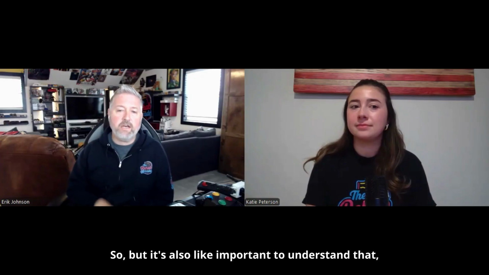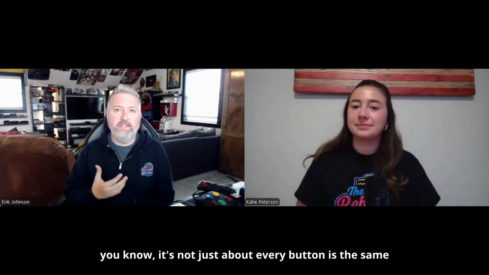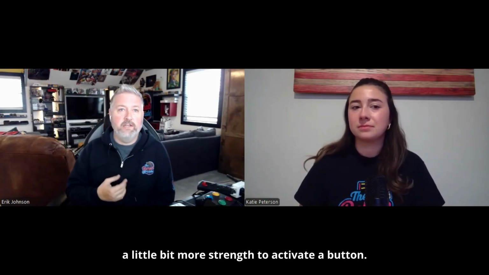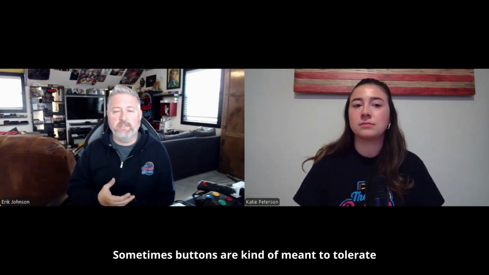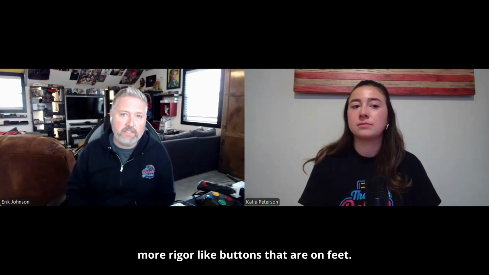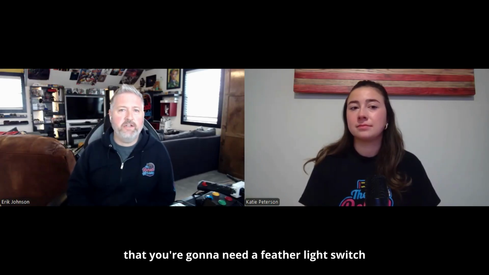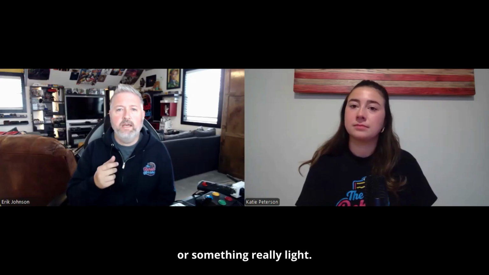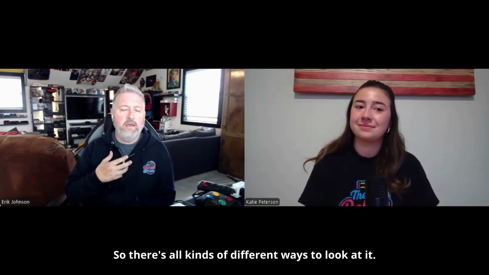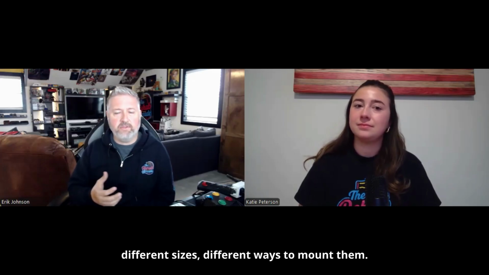But it's also important to understand that not every button is the same. Sometimes you're going to need a little bit more strength to activate a button. Sometimes buttons are meant to tolerate more rigor, like buttons that are on feet. And sometimes you have very light controlled movement that you're going to need a feather light switch for, so you don't have to use a lot of strength on a button. There are all kinds of different ways to look at it, and we're going to look at a bunch of different things, different sizes, different ways to mount them.